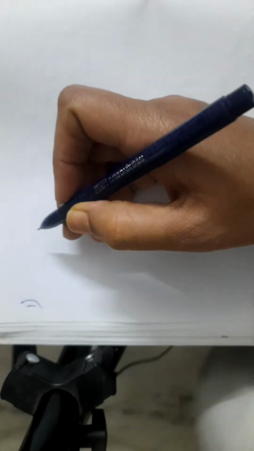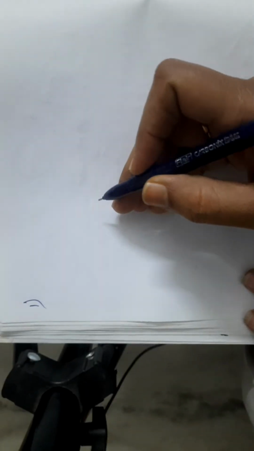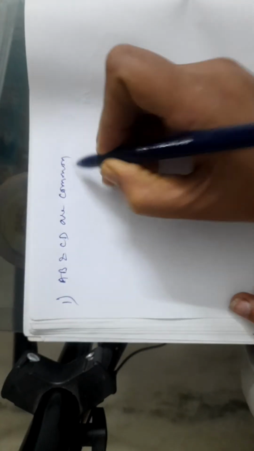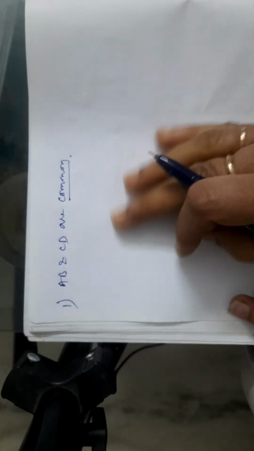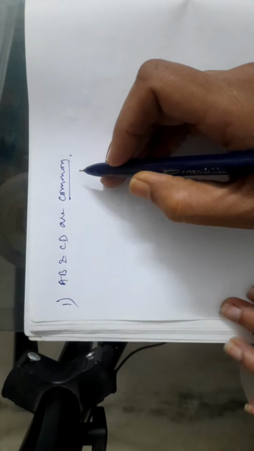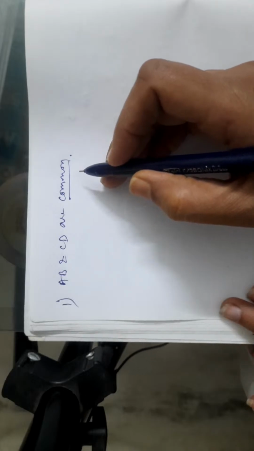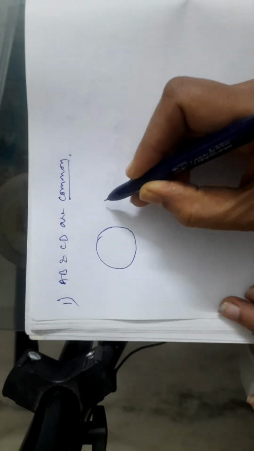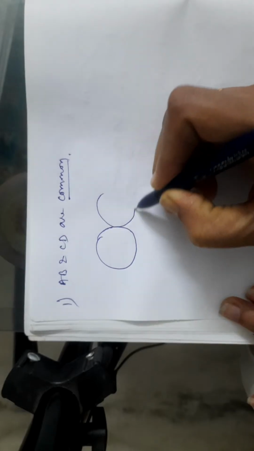Question number 1: AB and CD are two common tangents to a circle. The diagram is a little typical, whereas the solution is very easy. AB and CD are two common tangents to the circle which touch each other at the point C. So we are going to draw two circles.